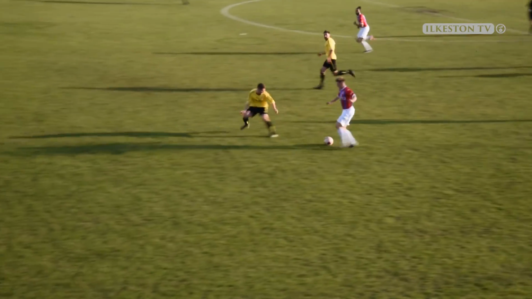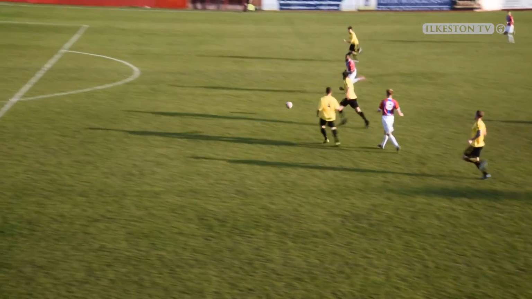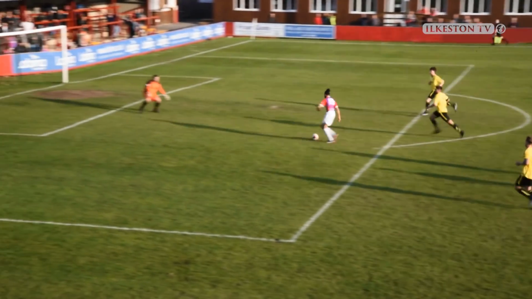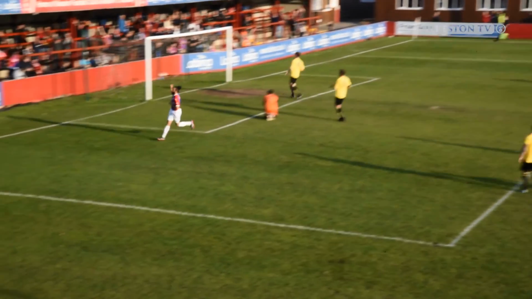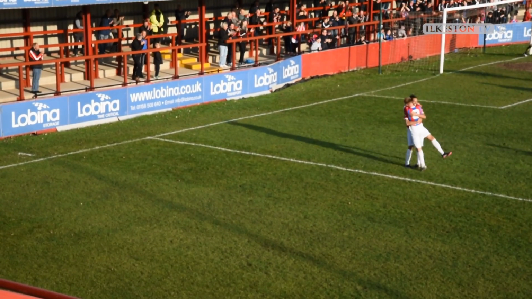And 7 minutes later, Ilkeston would put the game beyond doubt. Mark Shelton provided here for substitute Lavelle Moore, and he coolly and calmly slotted the ball past Martin Fearon to give Ilkeston a 3-0 lead.